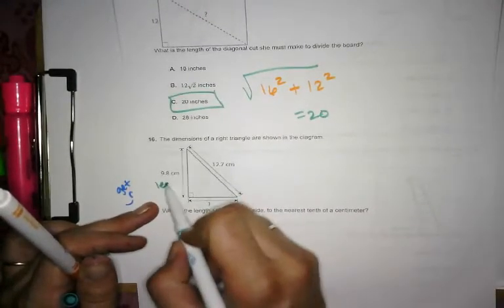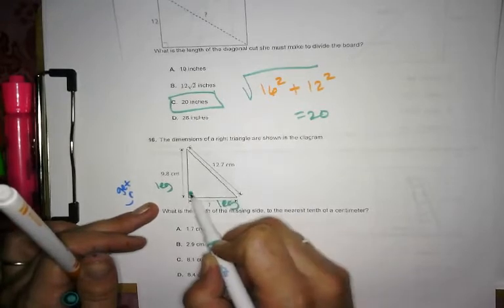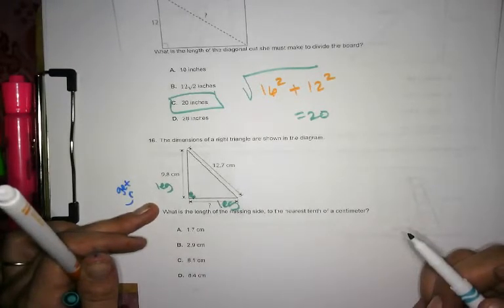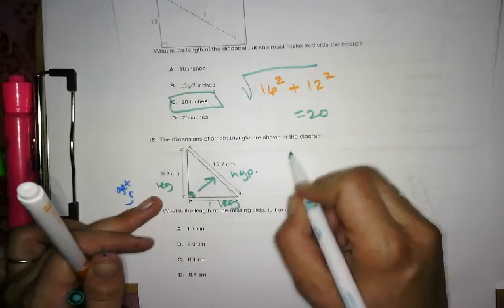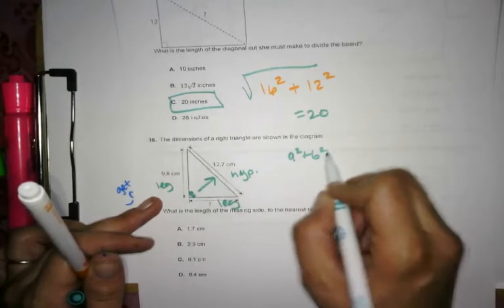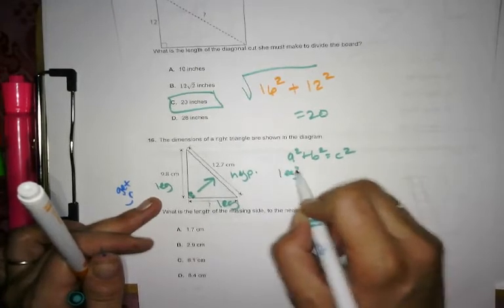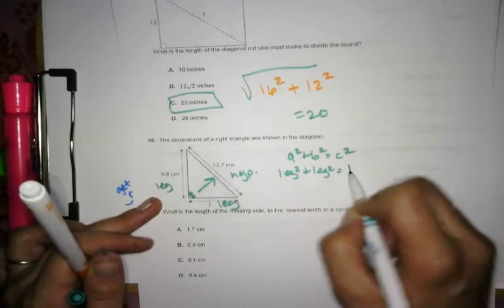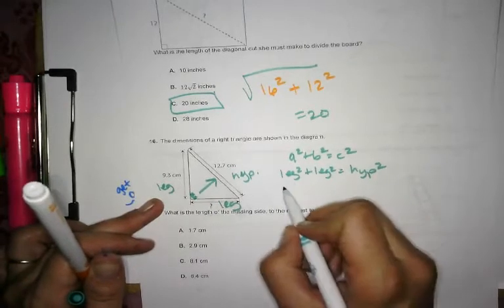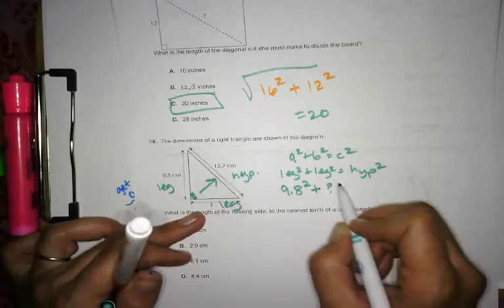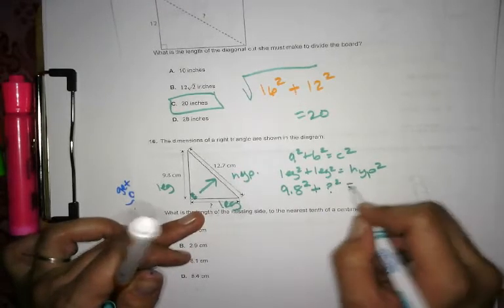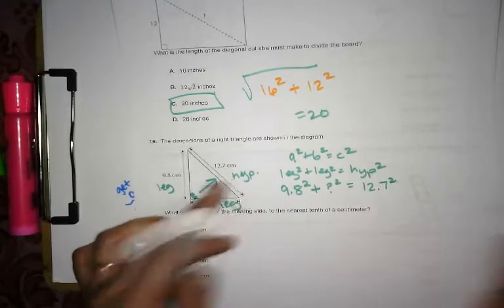Okay, the issue is what happens here when you don't have a leg anymore. Now if I label this, this is leg here and leg here, because that's where my 90-degree angle is. That means this is the hypotenuse. So this time, if I'm thinking about a squared plus b squared equals c squared, that leg squared plus leg squared equals hypotenuse squared, this time I have 9.8 squared plus something squared equals 12.7 squared.